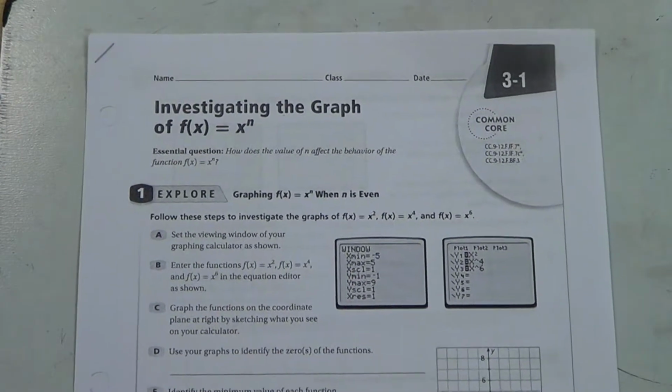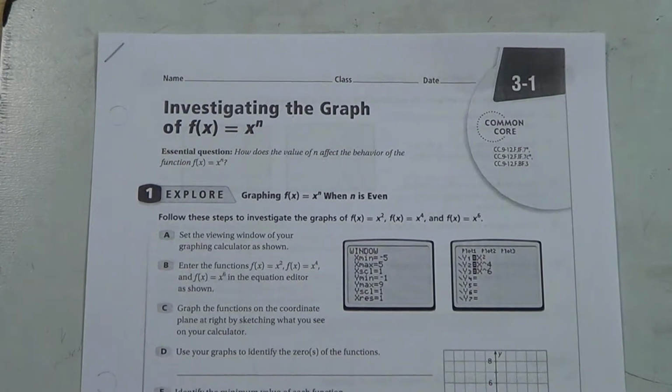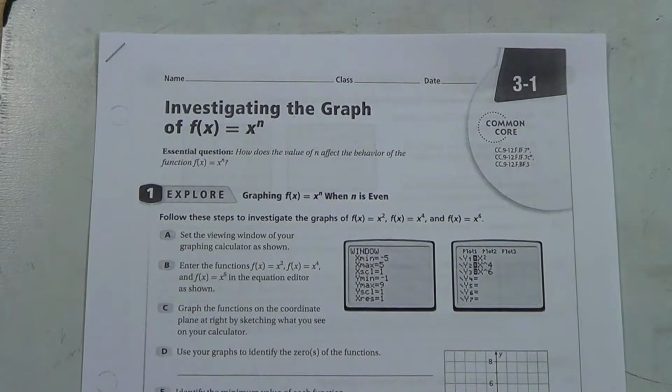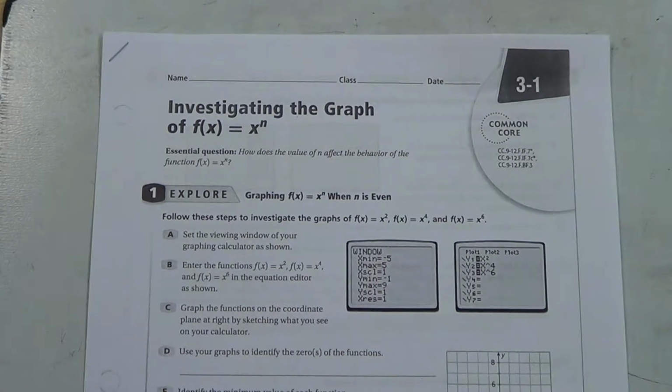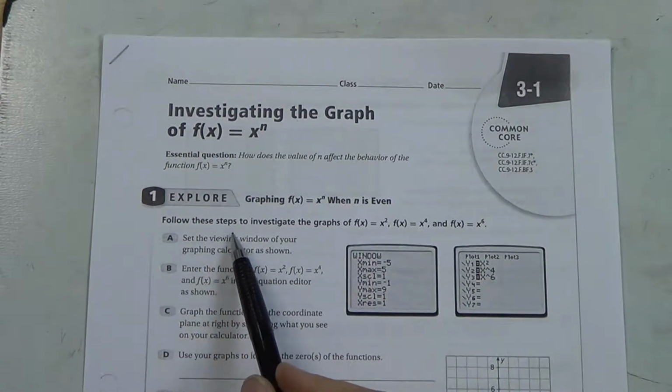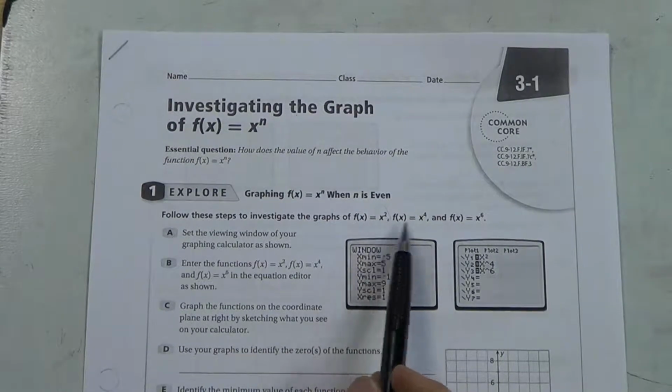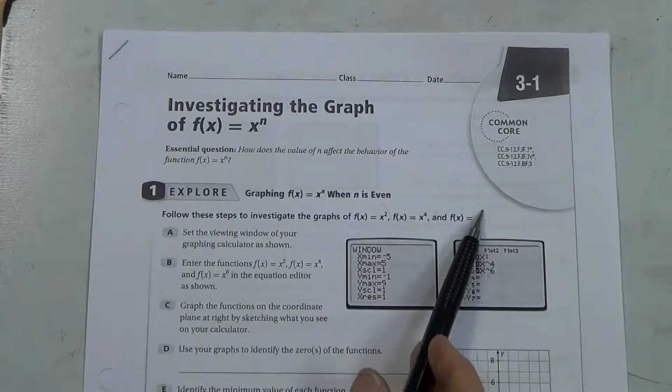Welcome to Algebra 2. This is the unit on polynomial graphing, and we just want to look at some real similarities here. Today we're looking at even and odd functions, actually, the graphs of even and odd. So the first thing that they want us to investigate is a graph of x squared, x to the fourth, and x to the sixth.